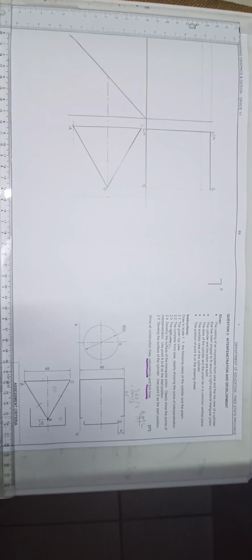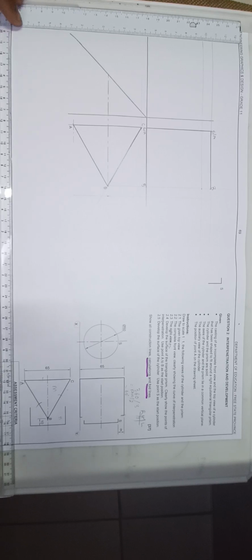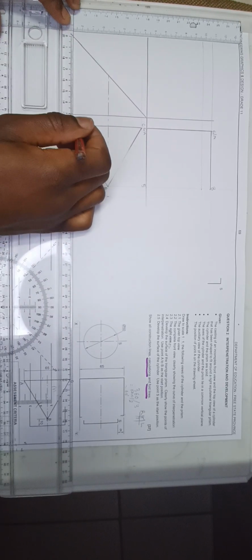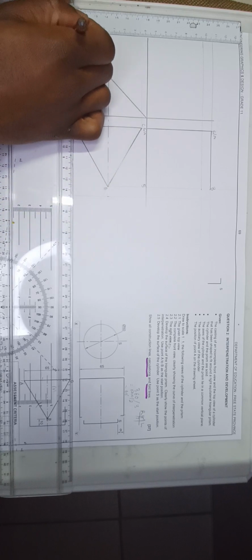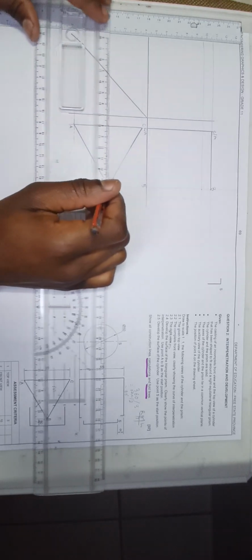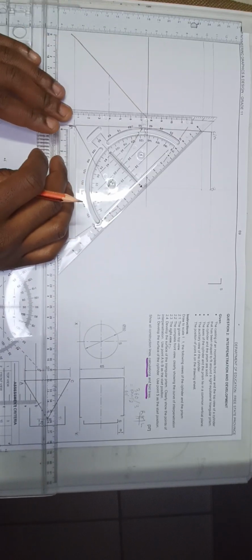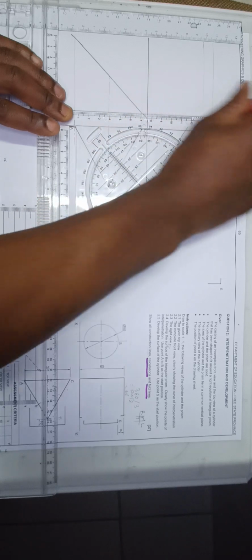Okay, so now in order for us to construct our right view, we will need to go with point A to our 45 angle, point B and point C also. And then as soon as they reach our 45 angle, we'll have to construct them back to our right view.